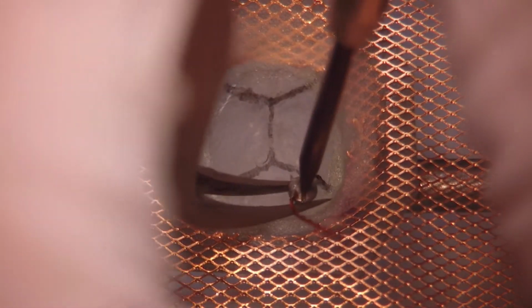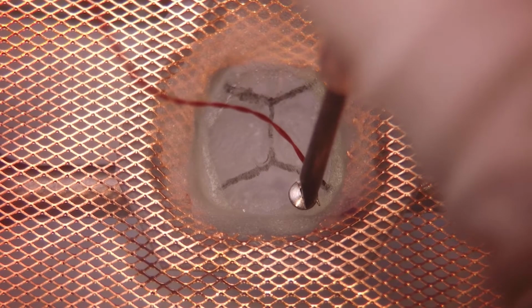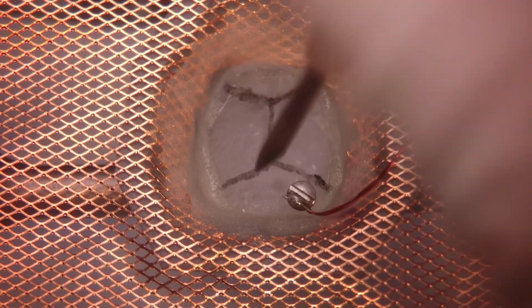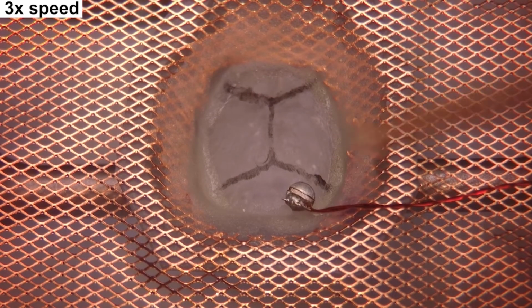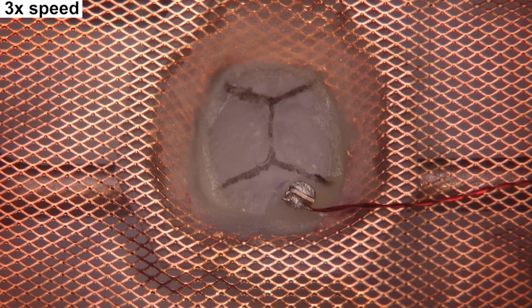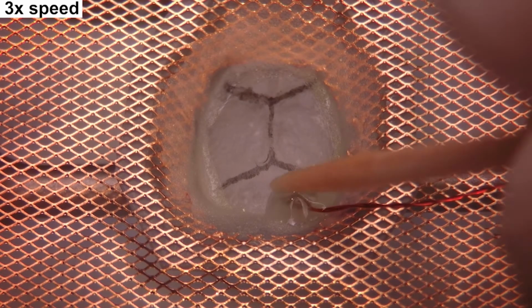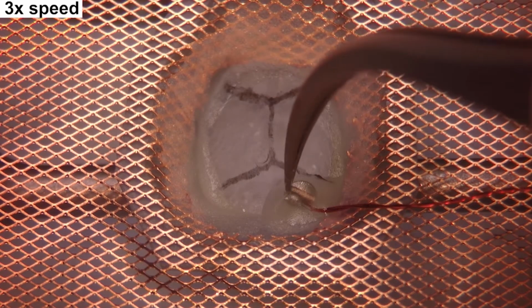And then once the ground screw is in place, we just cover it and seal it with dental cement again, just to make sure that there is no exposed metal inside here. And then once the ground screw is attached and fully sealed, we can start drilling the craniotomy.